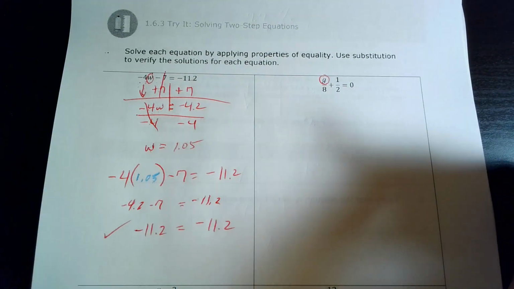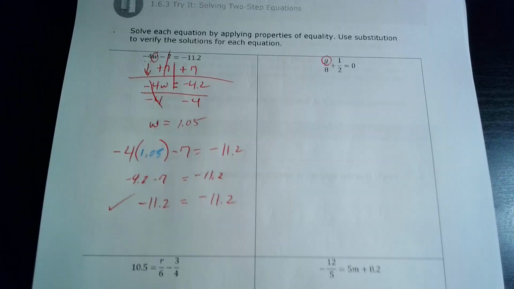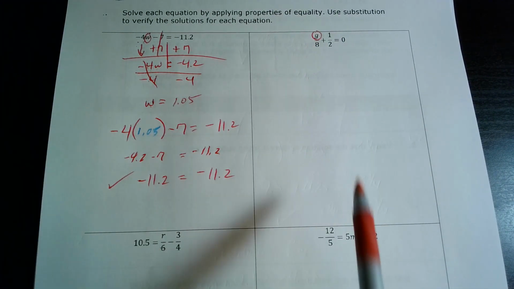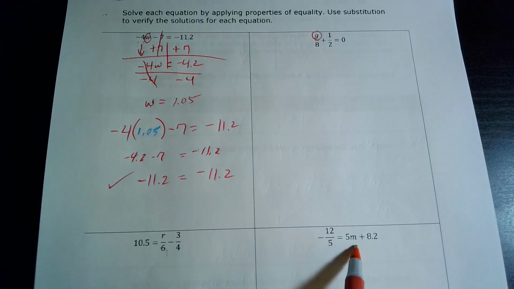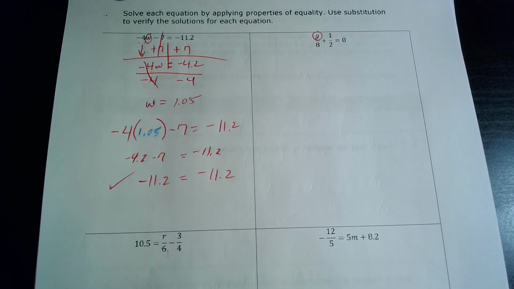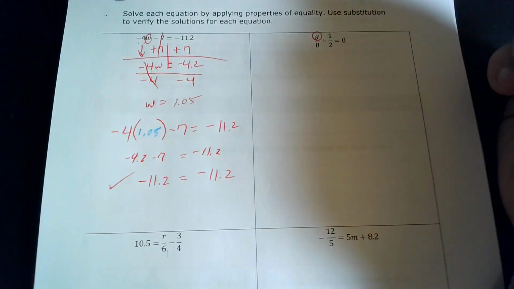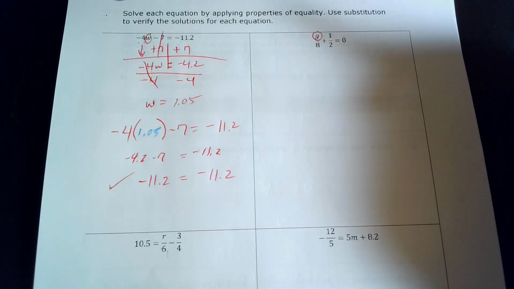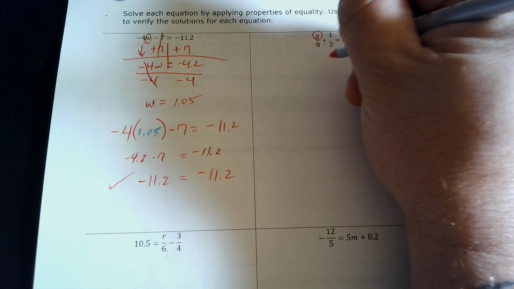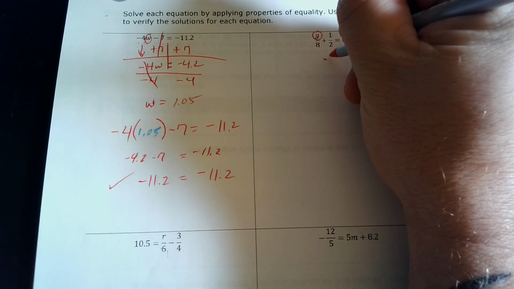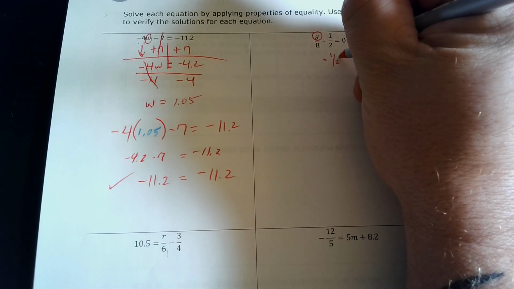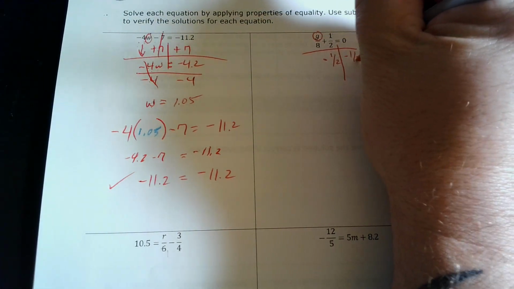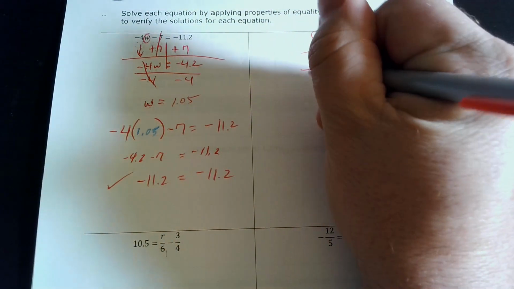All right, so let's look over here on the right. Like I said, the bottom two, these are yours. These are both going to work. Well, this is going to work like this, and this is going to work similar to that. Okay, so we got g divided by 8 plus 1/2 equals 0. Well, let's get rid of the 1/2 because we got to get g by itself.